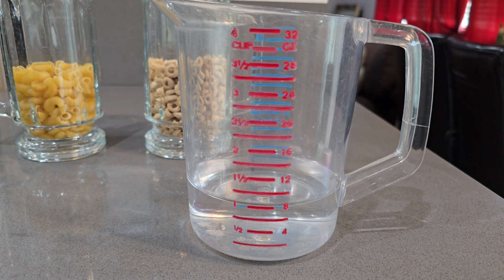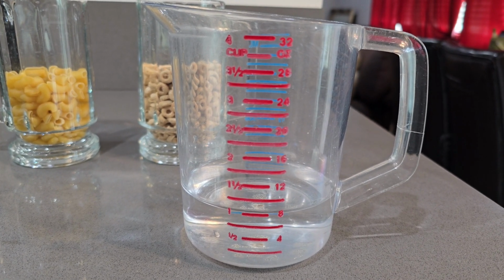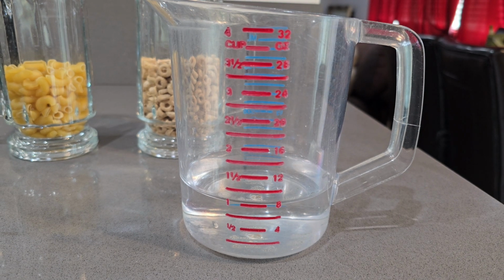I have here a cup of water. I'm going to pour half a cup of water into each glass, which both have a cup of substance.